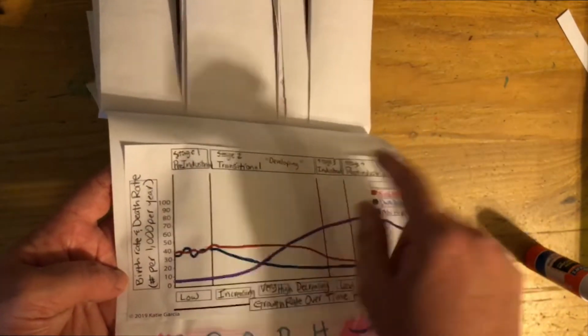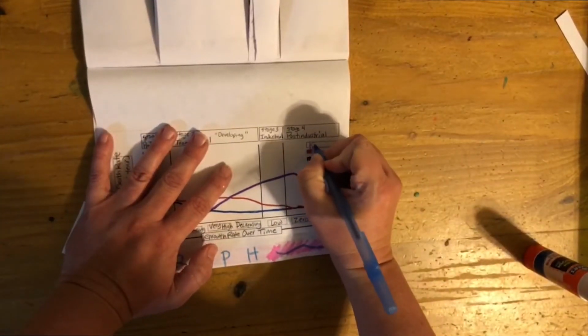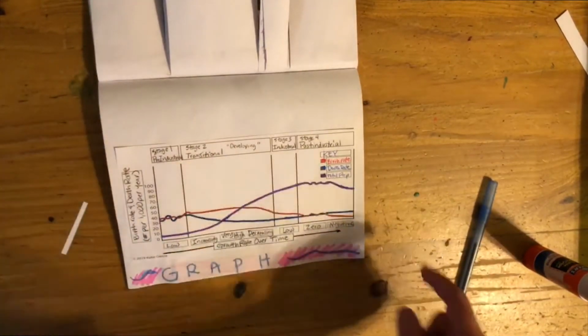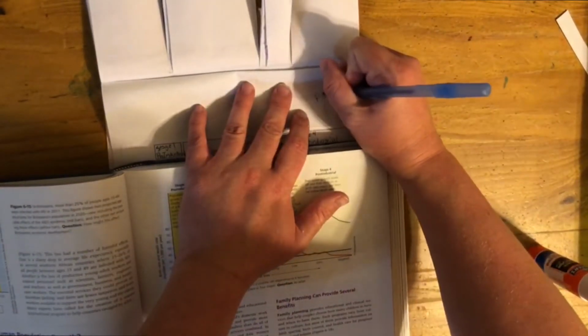And you'll label all this, and to find this information in your book, let me show you. Oh, and this part's supposed to say key right here, because this is our key. Okay, and to find all this information, you're going to use your book. Let me see what page. Okay, so your book has this information right here, and this is on page 135.